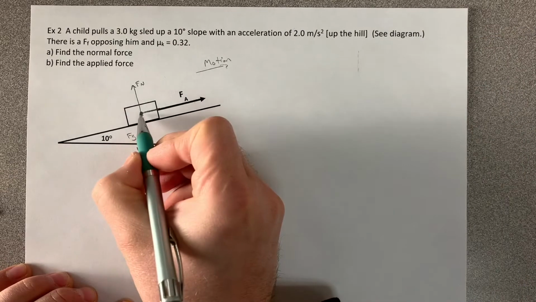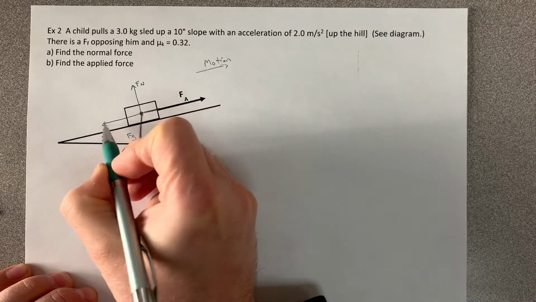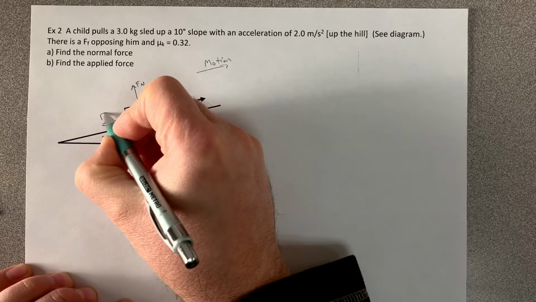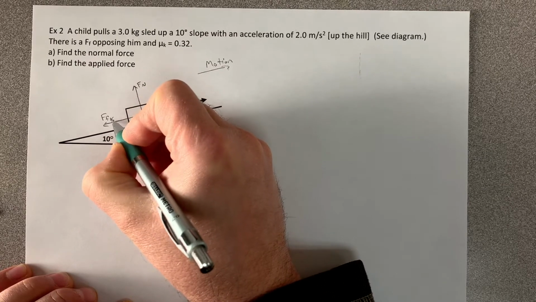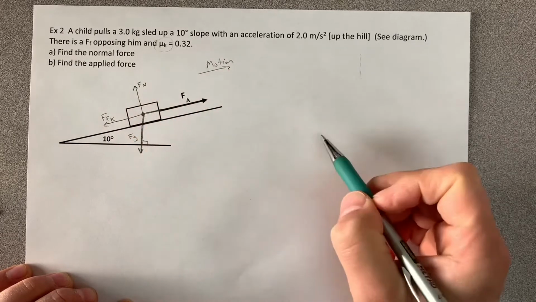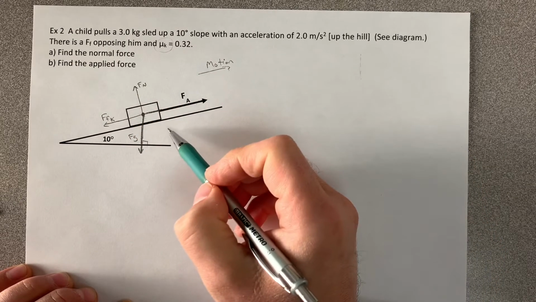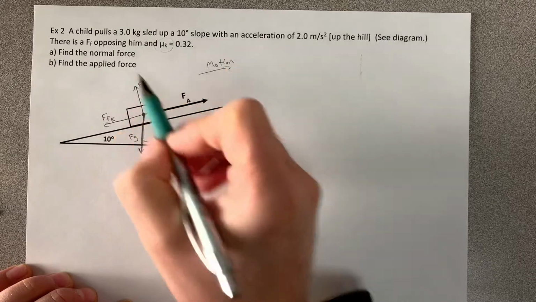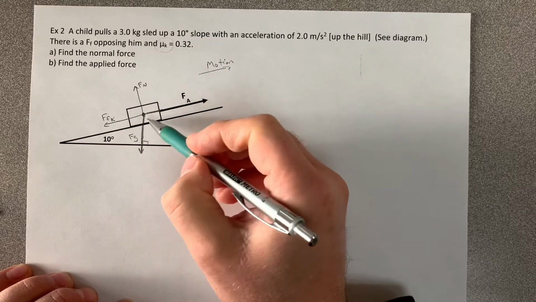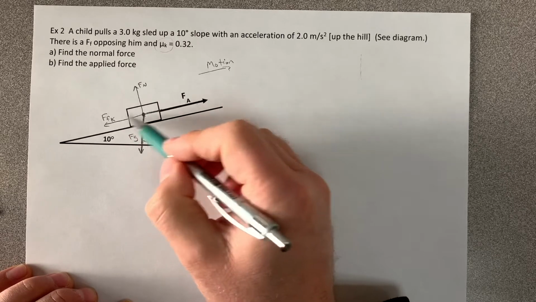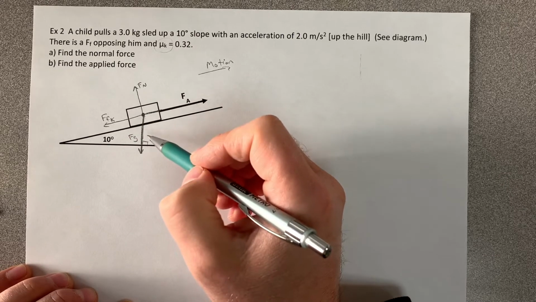Assuming that the motion is up the hill, friction opposes motion. It also happens to oppose the applied force in this case. I'm going to say F_fk, just to remind us this is kinetic friction. We're talking about mu k here. The object's in motion, it's sliding. When I look at this, not all forces are on nice grid lines, which means I'm going to have to break some forces up into components.